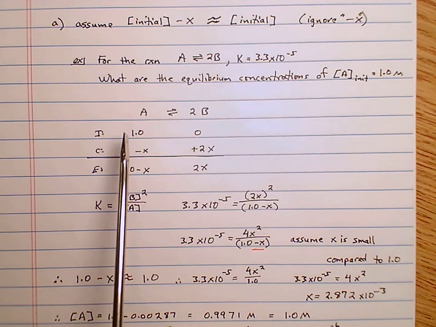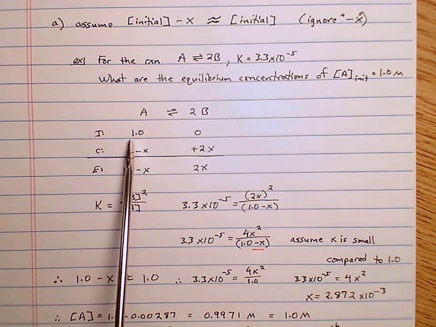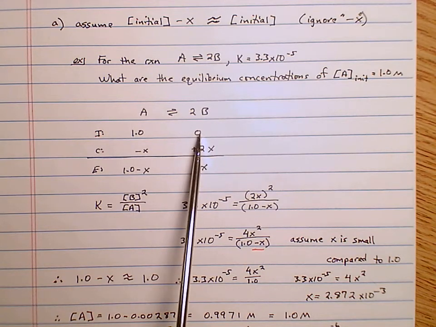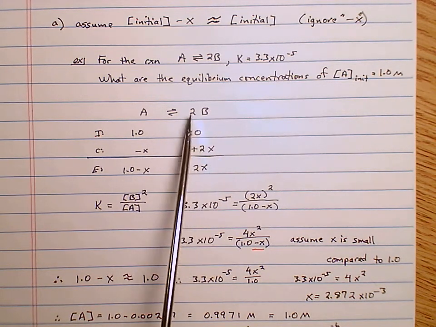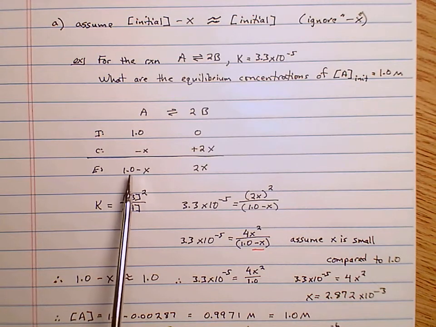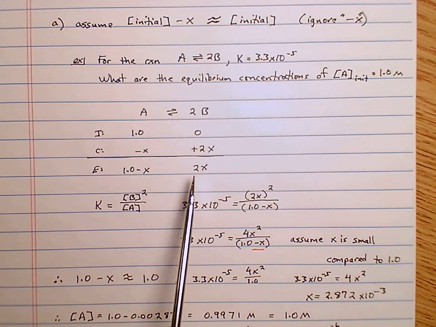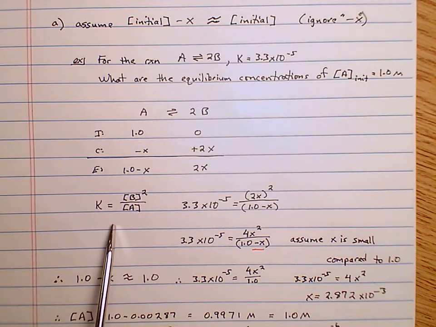ICE line. Initial concentration of A is 1.0. Concentration of B is 0. Minus X, plus 2X. Remember, because I've got two B's forming for every one A that disappears, so that's plus 2X. So at equilibrium, we're going to get 1.0 minus X and 2X. Plugging these into the equilibrium constant expression, I always recommend at this point writing it down, so you remember to get that squared term in there.